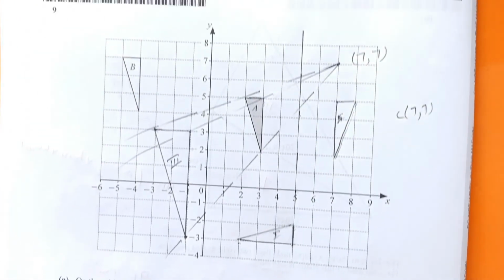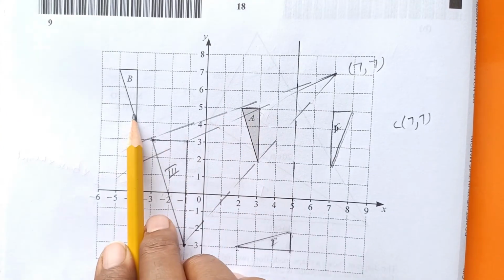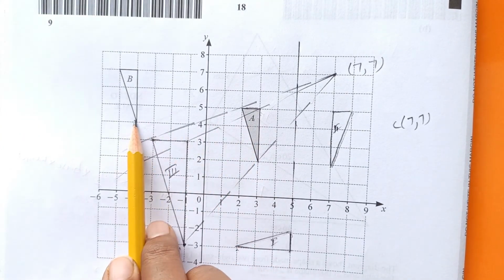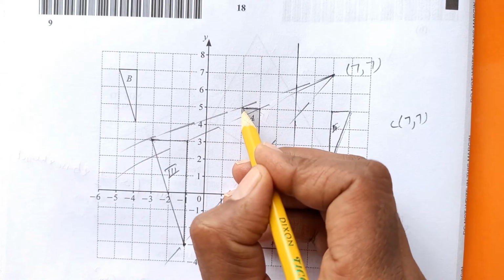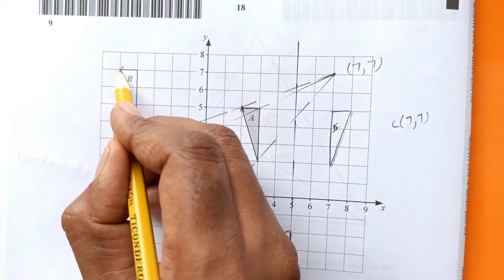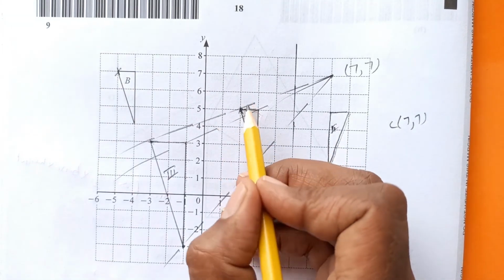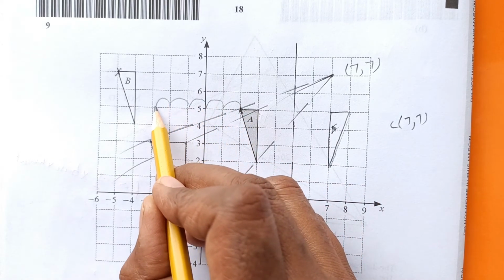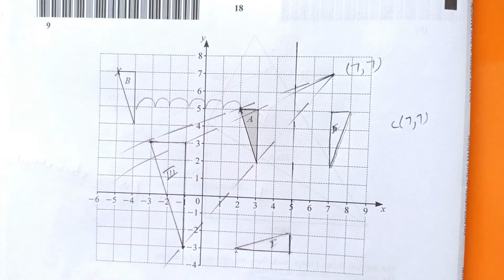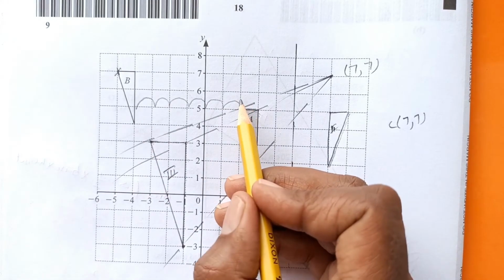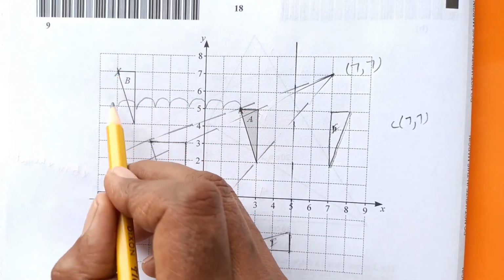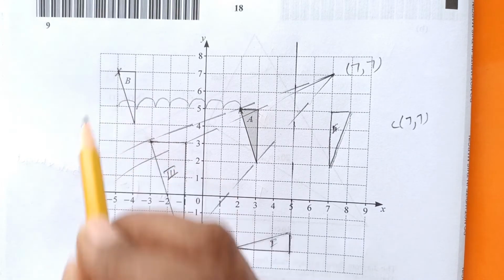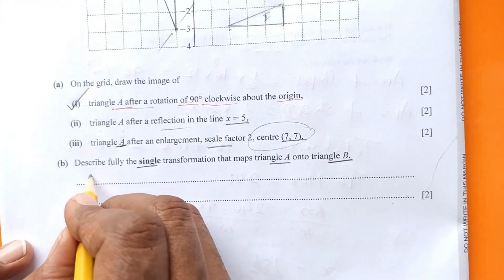So now see, moving from A to B, it's going left, right? So how many squares can we choose? This corner, let's say this corner, and then this vertex here. So where does it go actually? So you see 1, 2, 3, 4, 5 and 6. Sorry, it's here because we are looking for this, 7. 7 left here. So this is a translation.